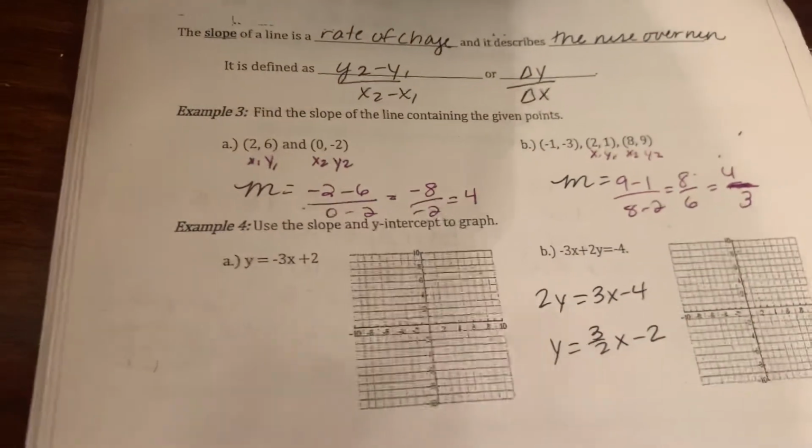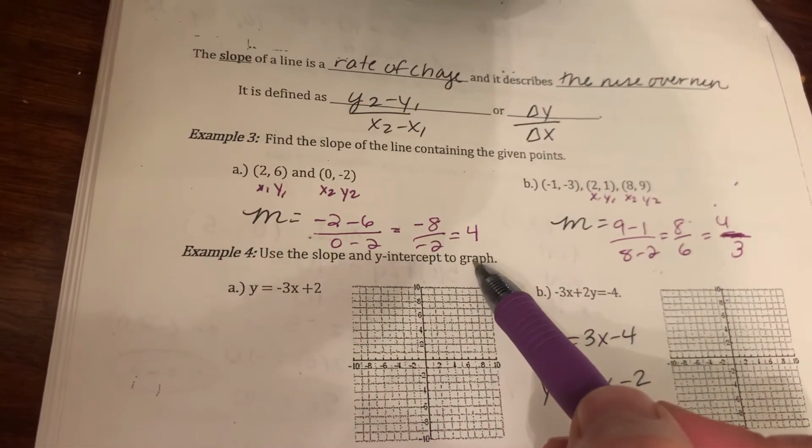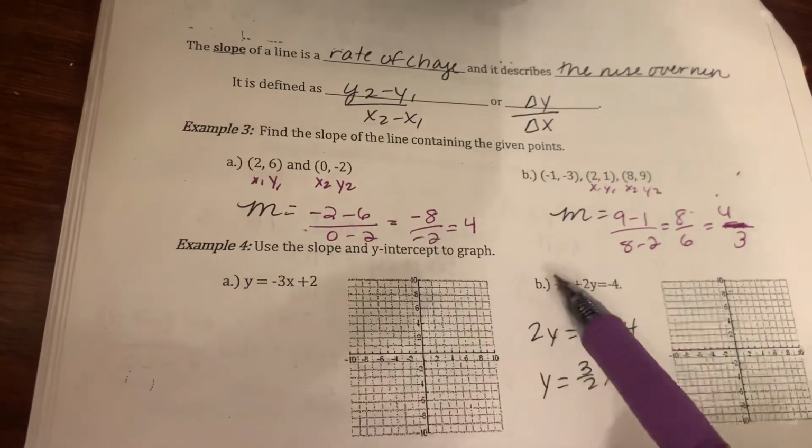Okay. This says use the slope and y-intercept to graph. Well, this is in slope-intercept form. This is not.